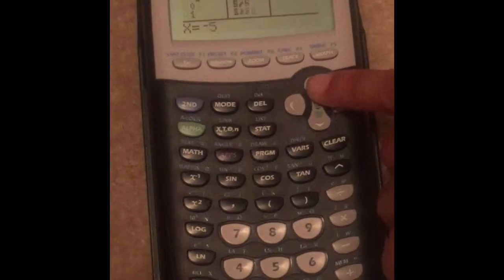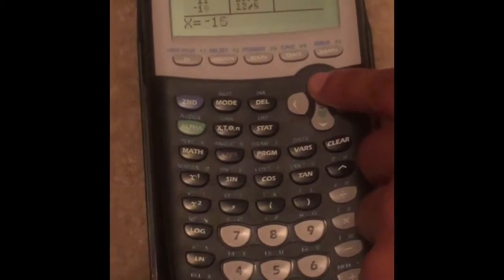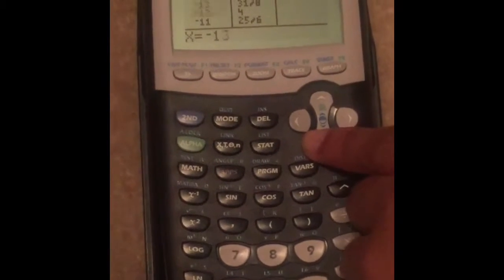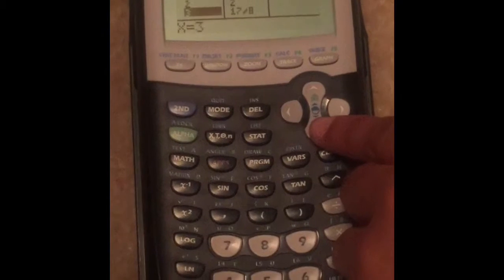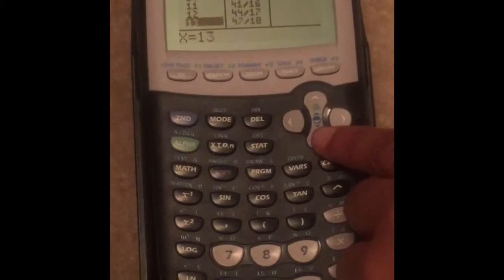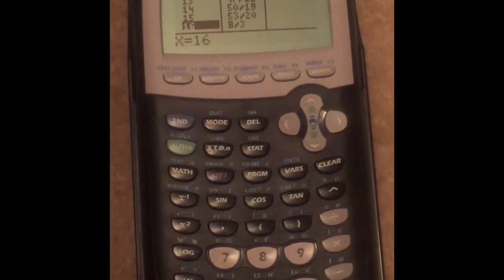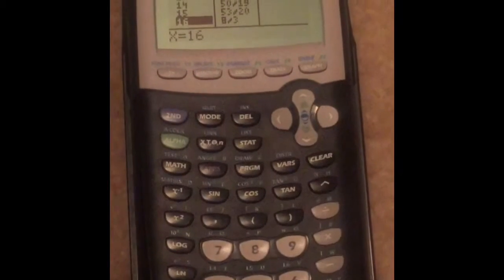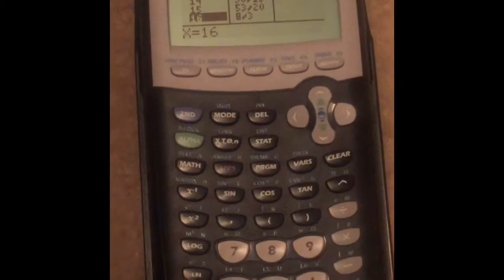So now you're going to just kind of scroll looking for your answer. Now here we go. On 16 it says 8 over 3. And this is your answer.